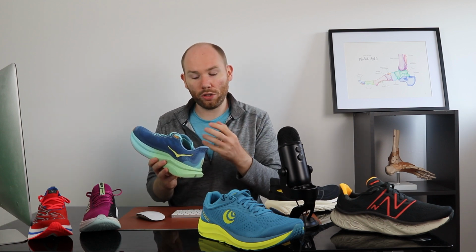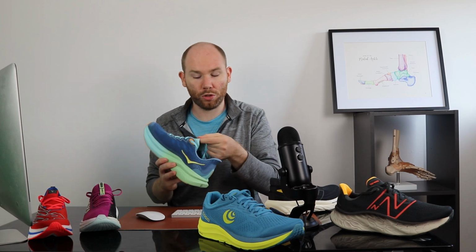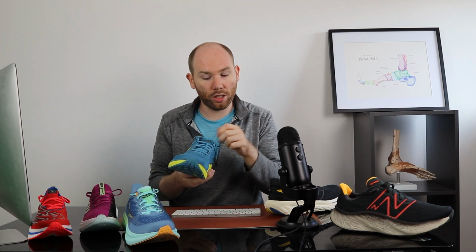Then you can have a gusseted tongue or non-gusseted tongue. A gusseted tongue means it's attached to the shoe, so it can't move within the shoe. So if you find that your tongue always slips from side to side, having it gusseted can be really helpful because it reduces the amount of motion there. Some shoes have a different technique for this, like the Topo, which have two little tabs that the laces sit in, and when you tighten the tabs, it keeps the tongue in a fixed position.